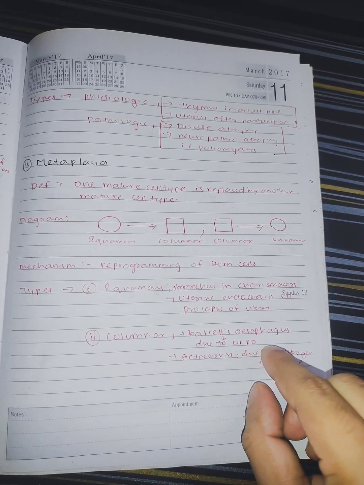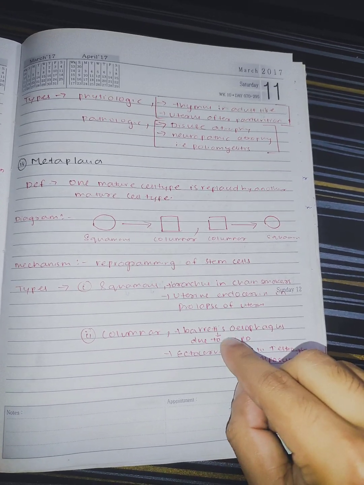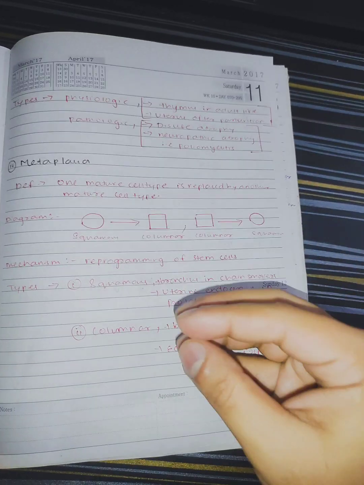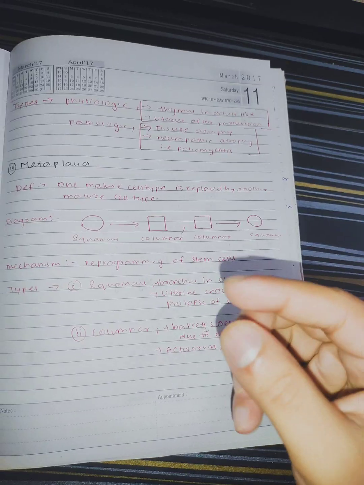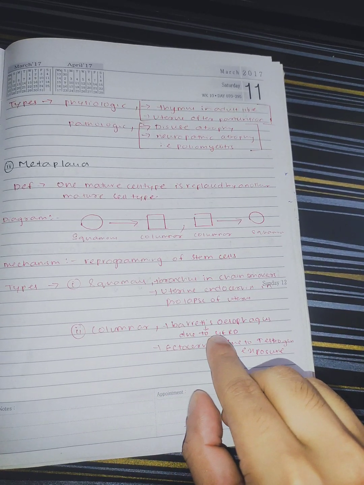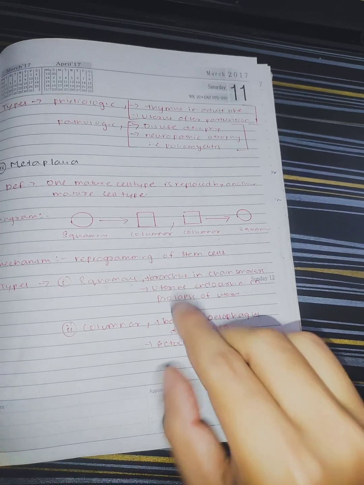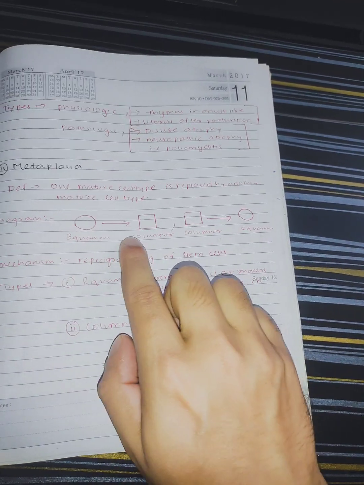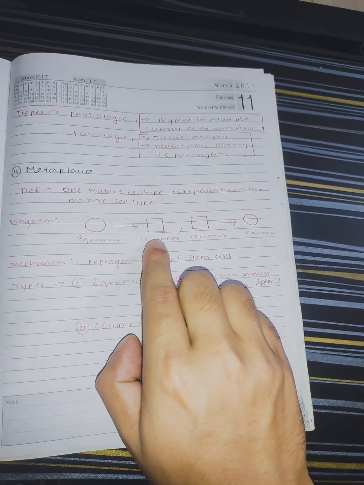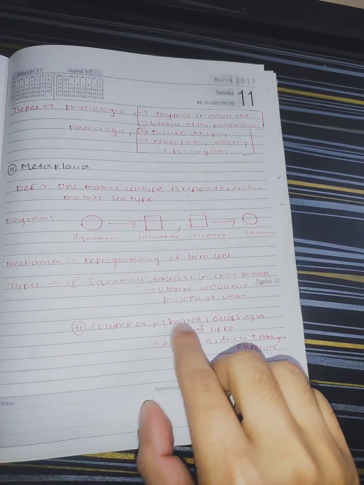In gastroesophageal reflux disease, the acid contents of the stomach reflux, means they go back into the esophagus, that puts stress inside the esophagus lining, which is generally squamous shape, that changes into columnar shape. Squamous shape converted into columnar shape, that's known as columnar metaplasia in Barrett's esophagus.